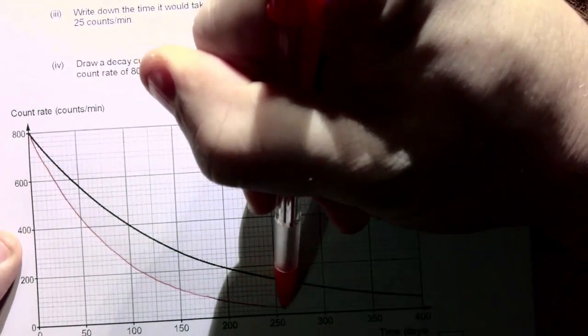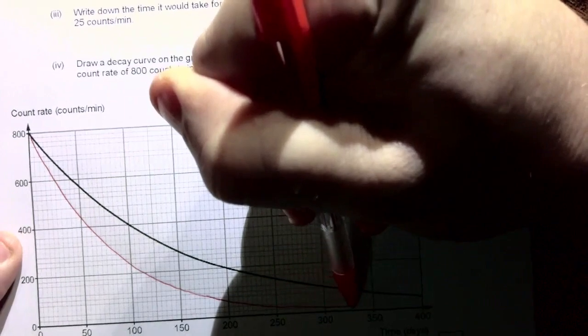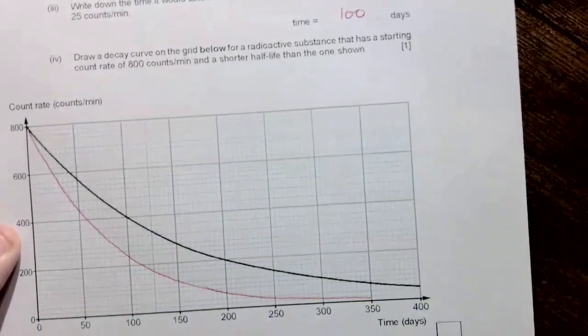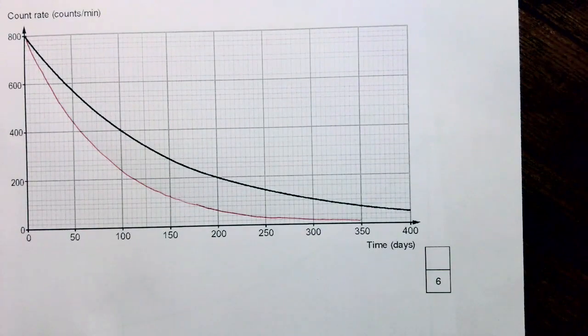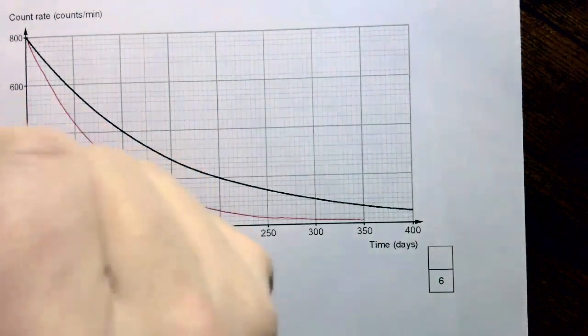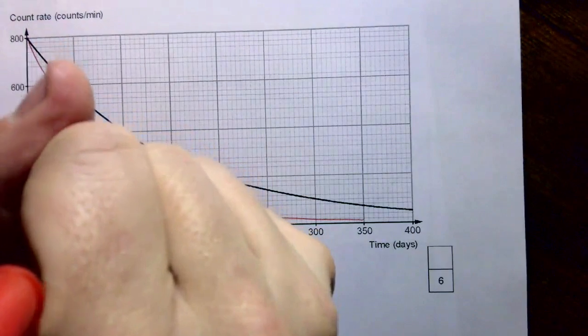So look, you're not going to be able to draw curves as well as me. All right. Just don't beat yourself up about it. I'm like the best. Okay. And that is going to indicate, of course, that we've got a shorter half-life, because, again, if you came across here, look, it would be a shorter amount of time.